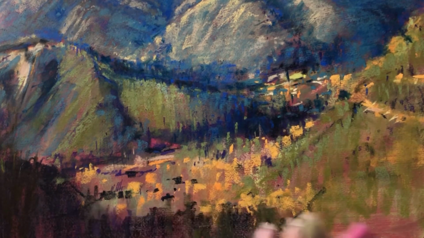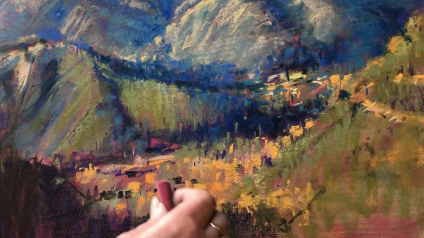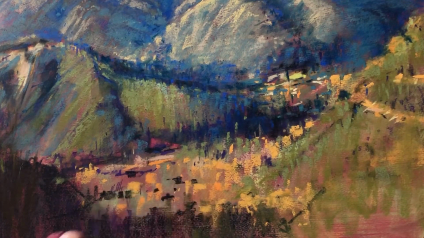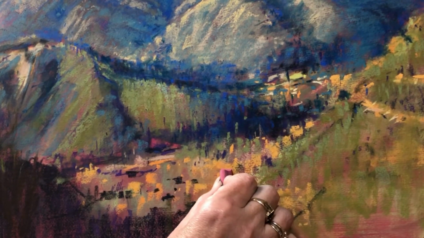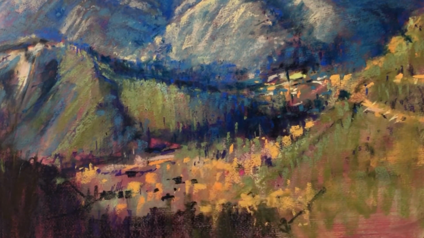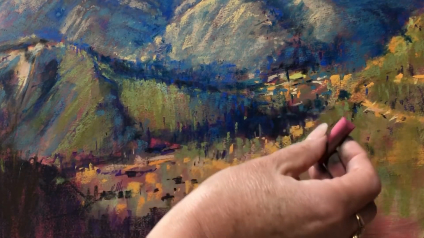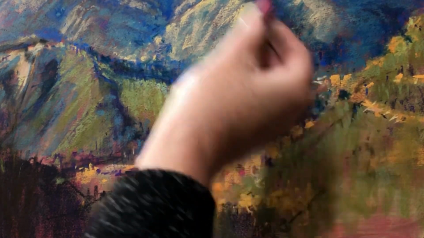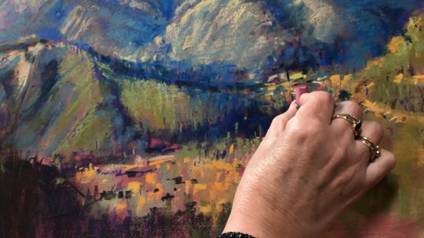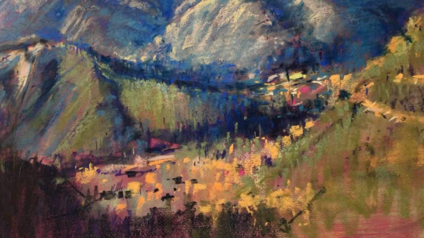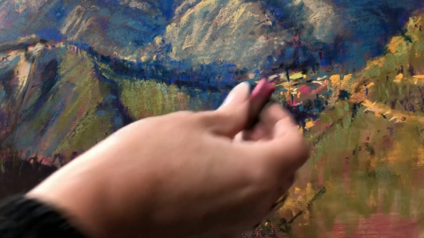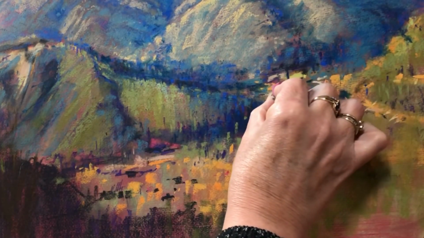Let's see if I can find, this might be a bit light, I'll just try it. No, I like it. I like it. Just put a little bit on your board and then you step back and have a look, where else does it need to go, and you start to work very intuitively.